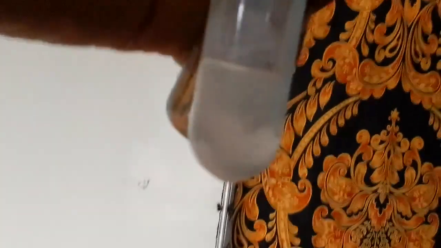Examine the white very well. This white is chalky. It's different from the white we observed in the previous test on D. That white was gelatinous, but this white is chalky in appearance.